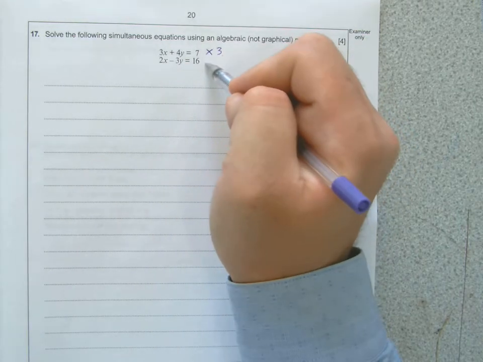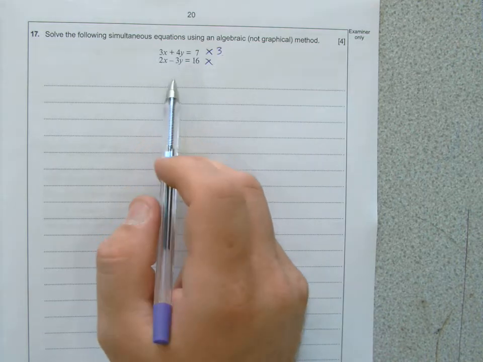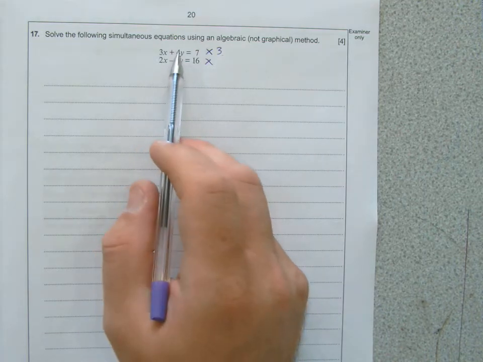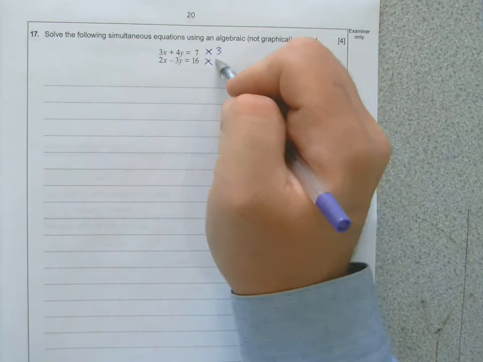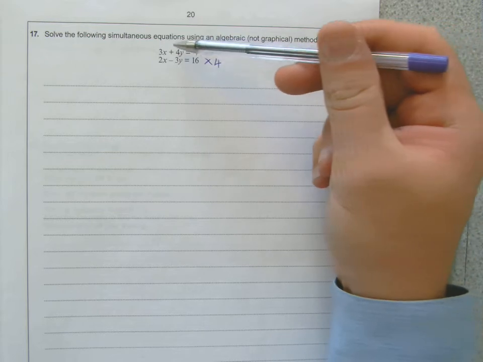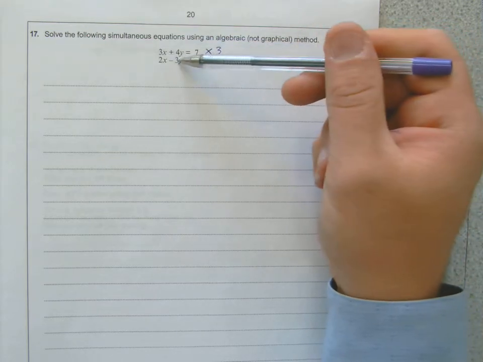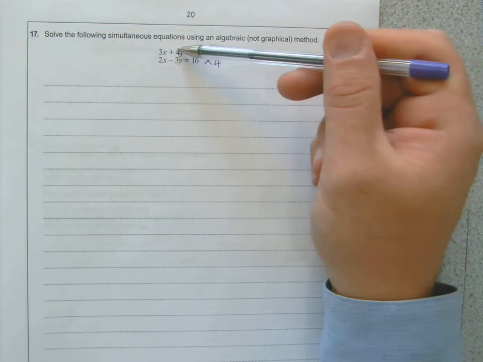And then the second equation, okay? Second equation, I'm going to multiply by what's in front of the y on the first equation. So I've got 4 here. Okay, so you know, it's not difficult what I've done. Just the first equation I'm timesing by what's in front of the y here. The second equation I'm timesing by what's in front of the y here.